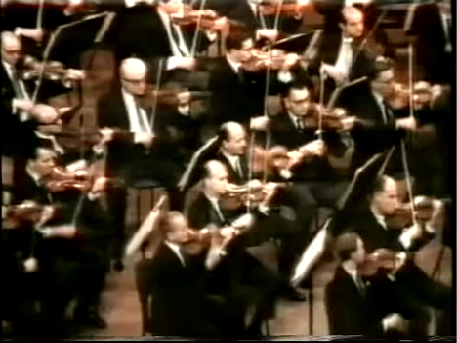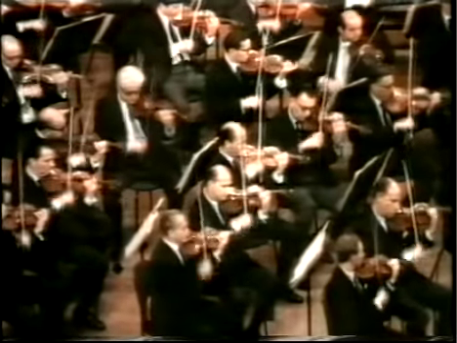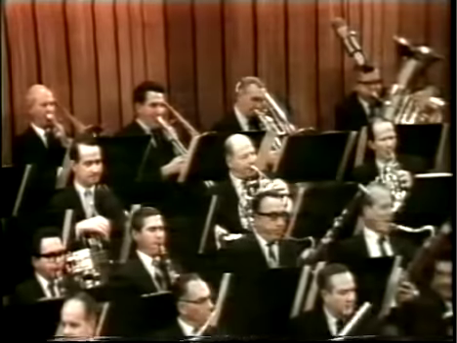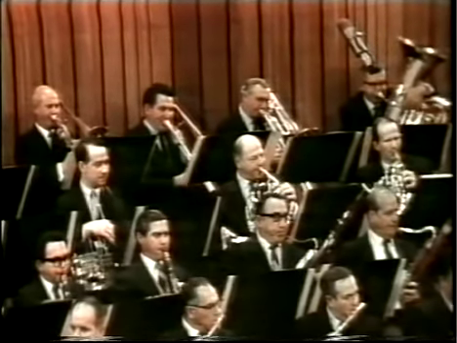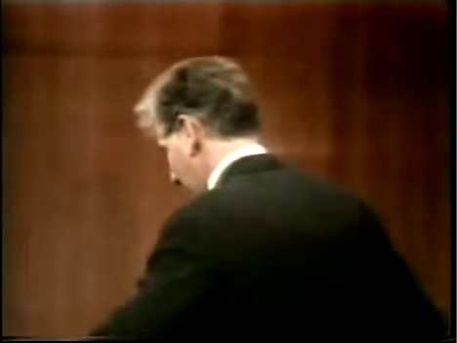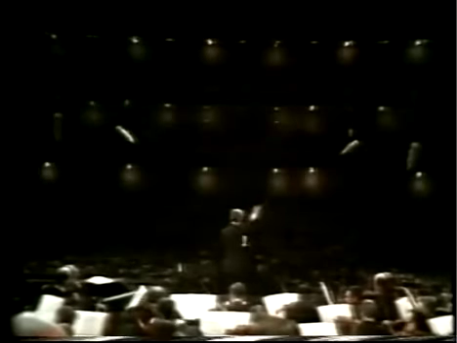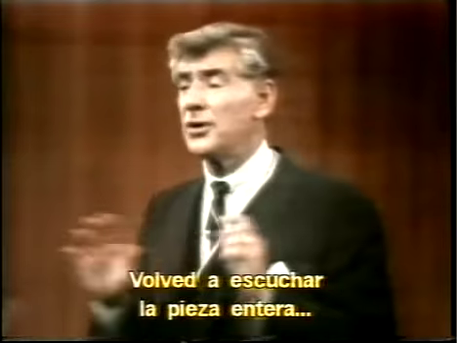This is the dance music. And here is the march music. And here are the two musics together. Isn't that a staggering sound?